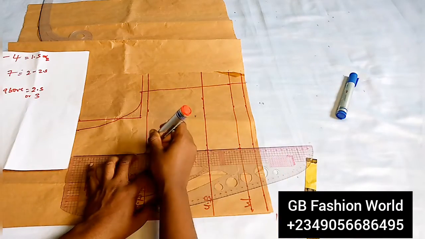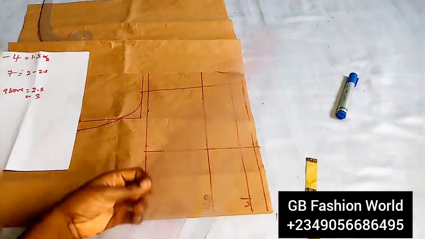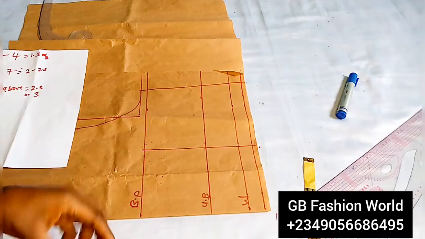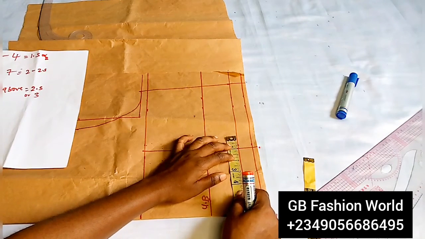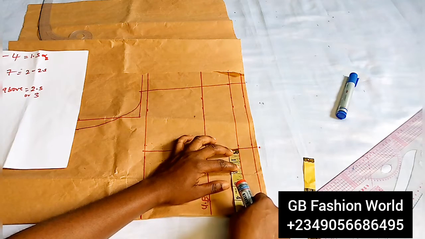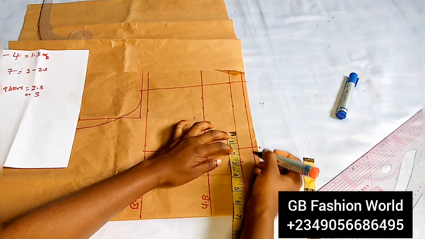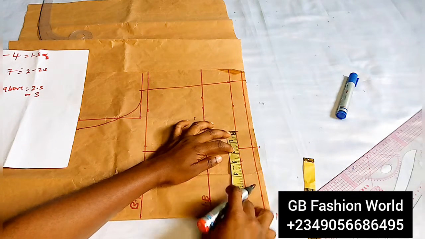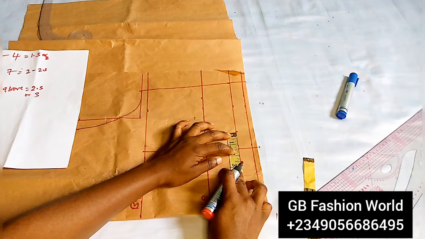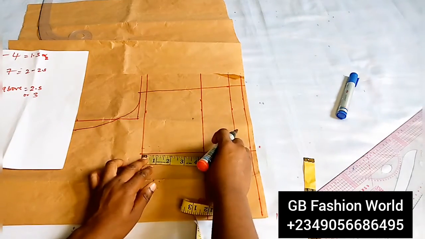So note that I added 2.5 inches as the dart on the waistline. So on the waistline, I am going to take 1 inch towards the side because this side is smaller, and take 1.5 towards the side, making it 2.5. Did you see that? Making it 2.5 on the bust point.